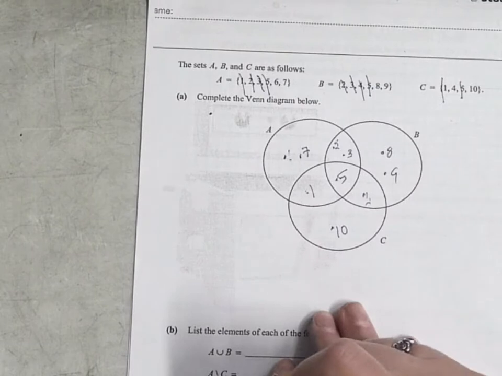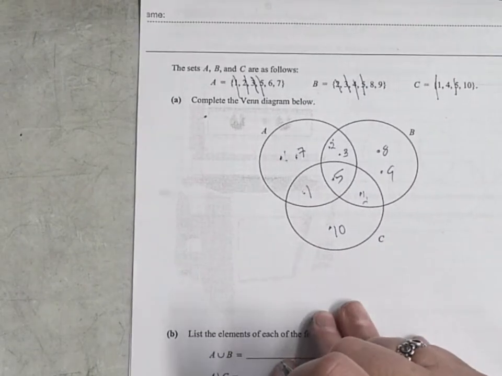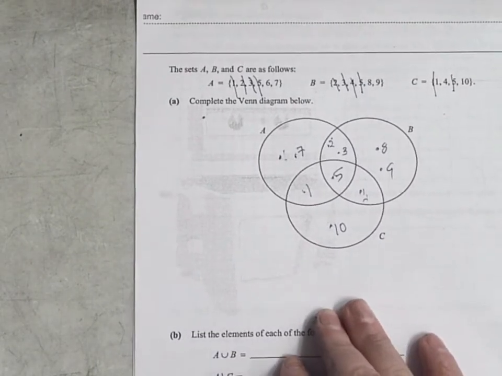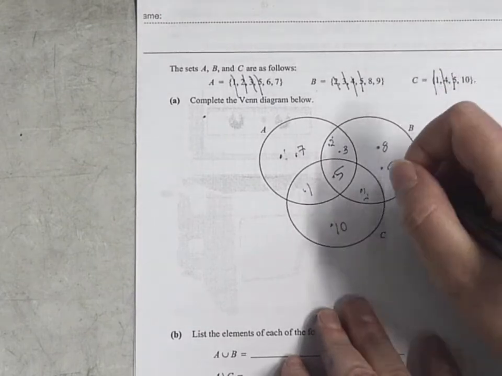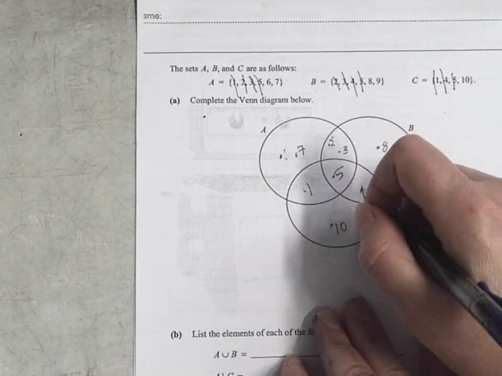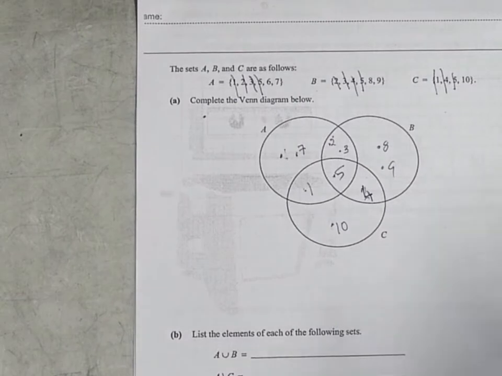Is the 4 gone in? I just never crossed it out, did I? Is there a 4 gone in? There is. Okay, so the 4 is there. Right, are we all alright with that?